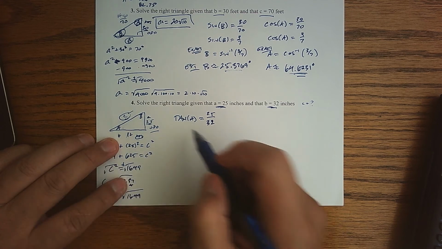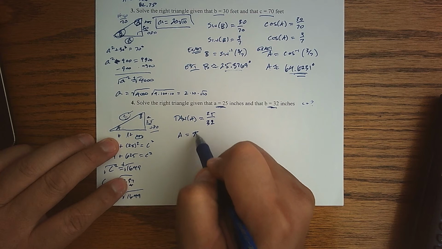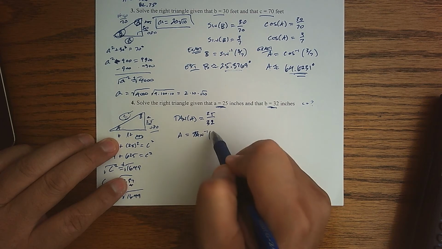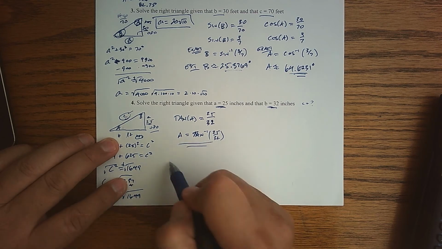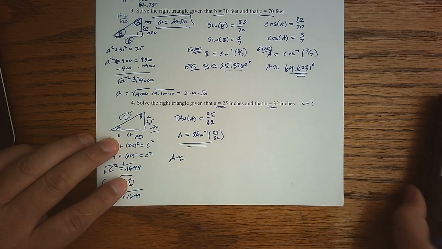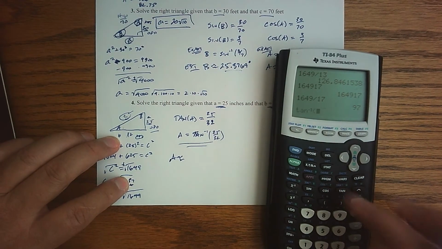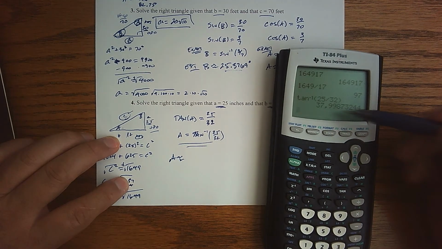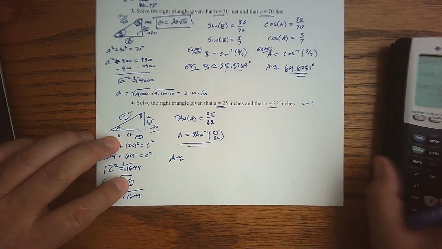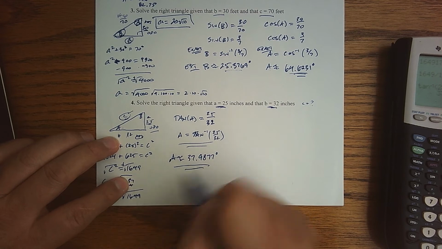To find my angle A, I need to invoke my inverse tangent function of that ratio. So there is your exact answer. Of course, to get an estimate, we're just going to go to the inverse tangent of 25 divided by 32, and it looks like we get 37.9877 degrees. So there's my angle A.